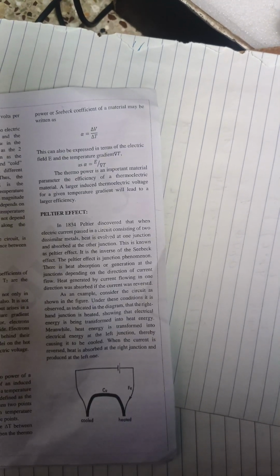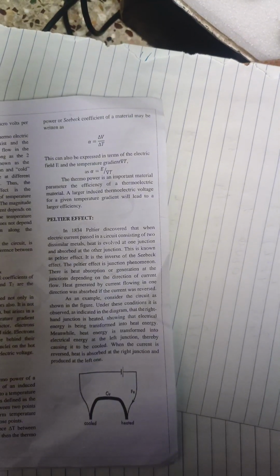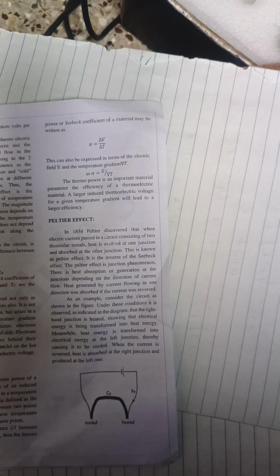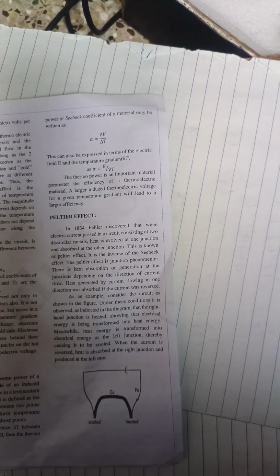In the Peltier effect, current maintains the junction. It is the inverse of the Seebeck effect.